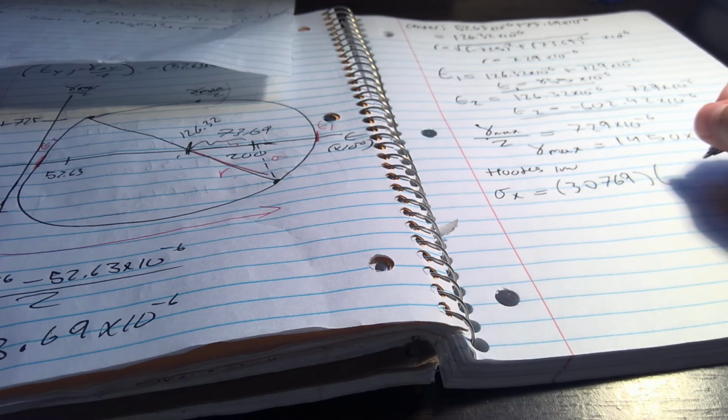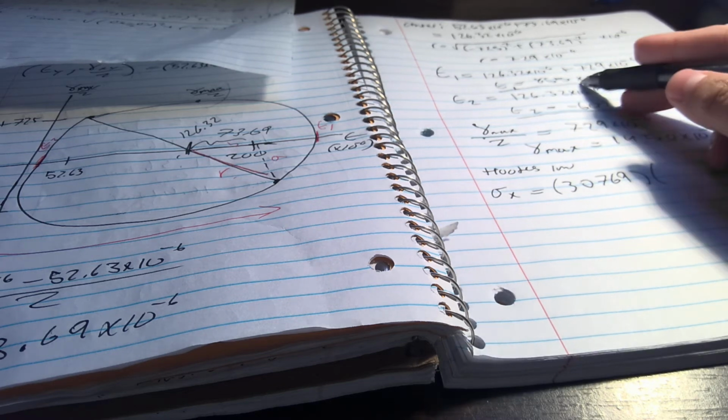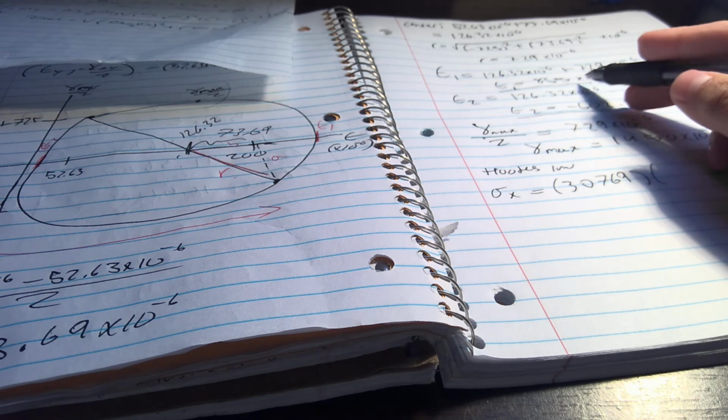So our sigma x is equal to, this should be strain 1, I mean.